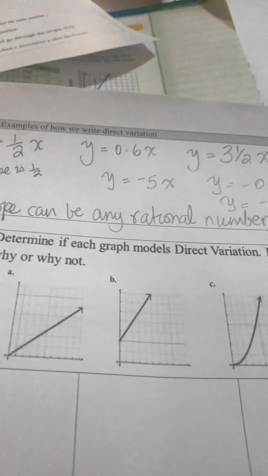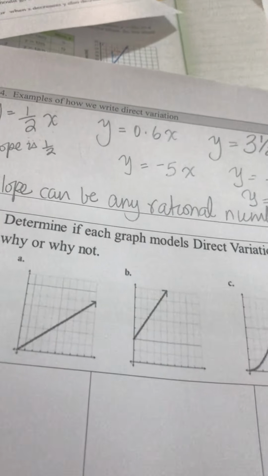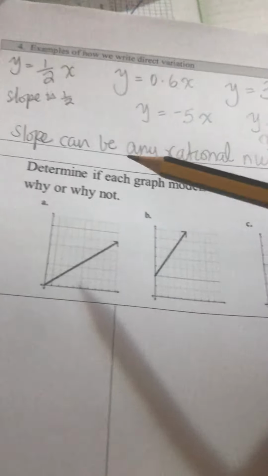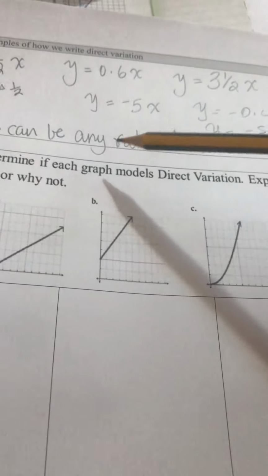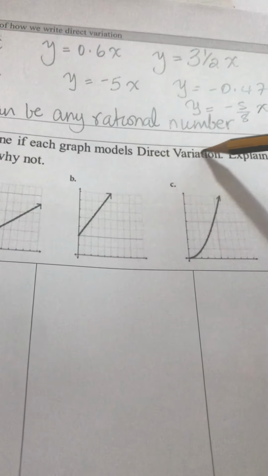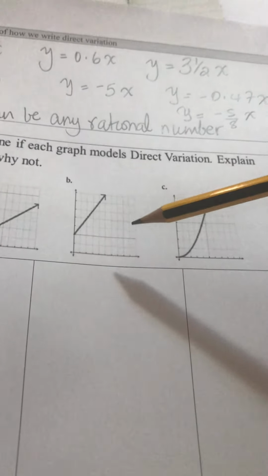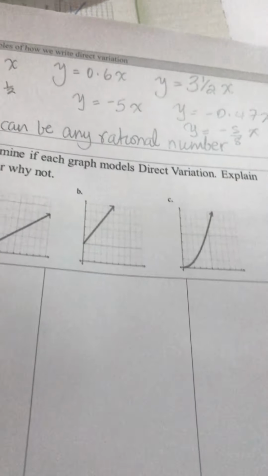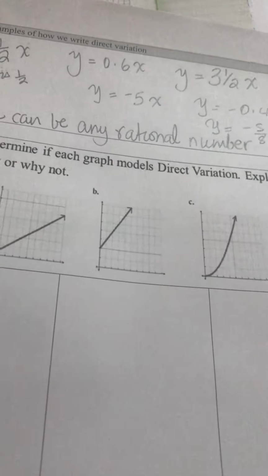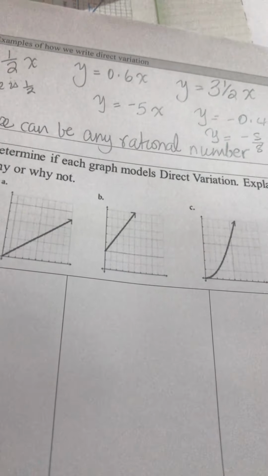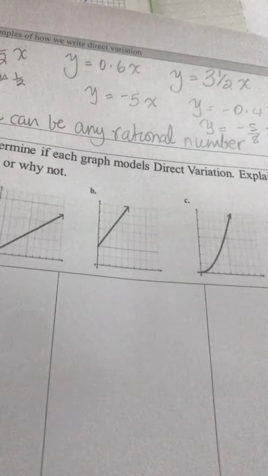Now let us look at this question over here. As we read the question, determine if each graph models a direct variation. So what are they asking you? Do any of these graphs make a direct variation?